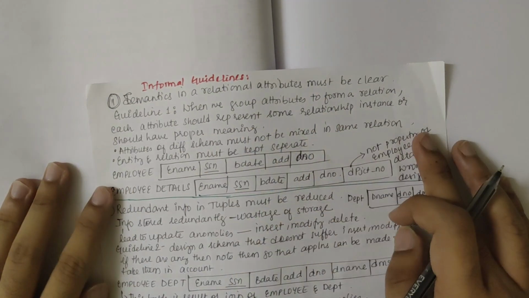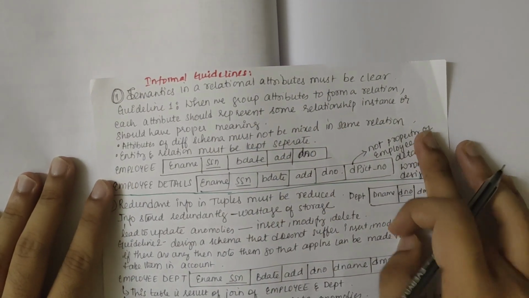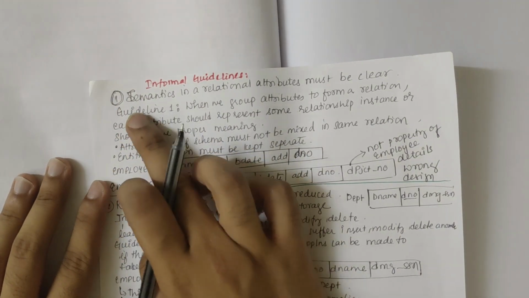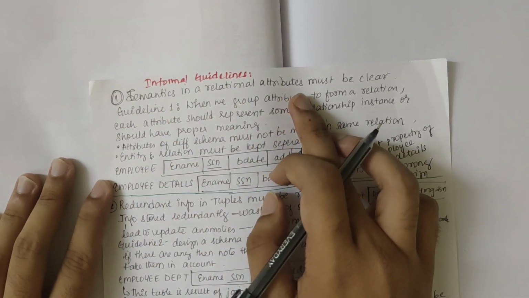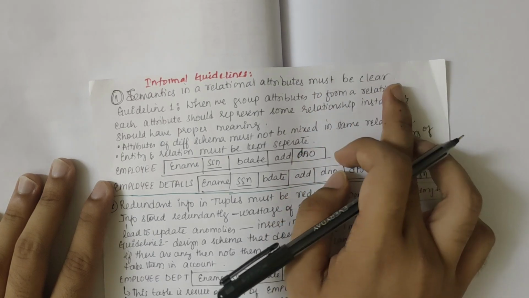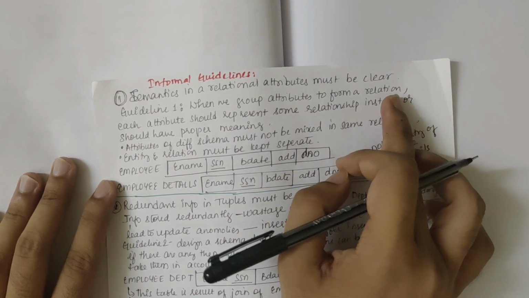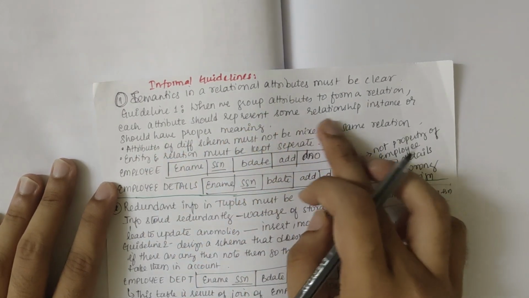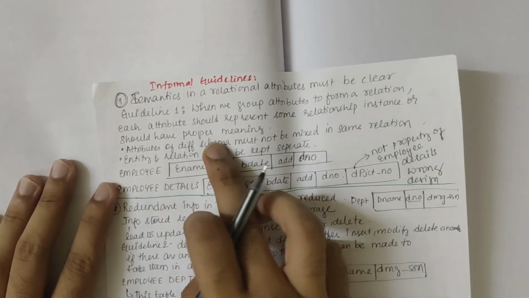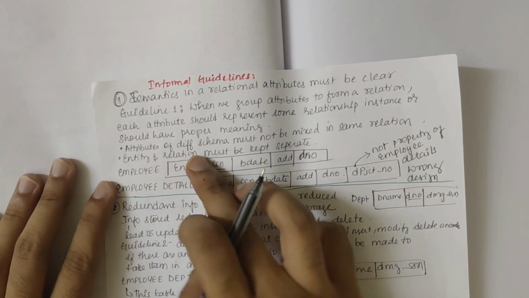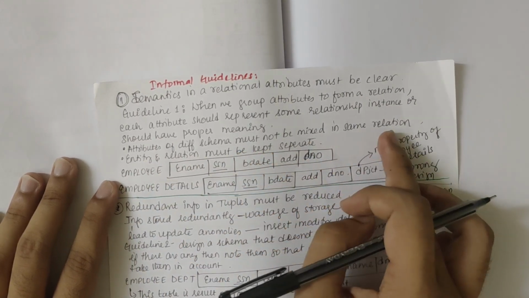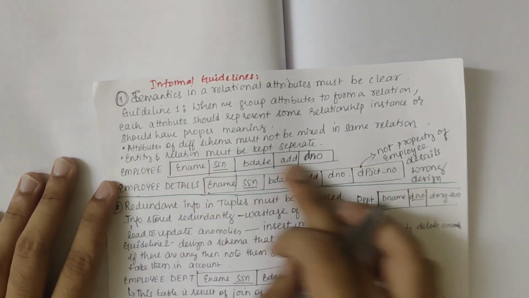Informal guidelines is a very important question. In this I have explained the anomalies, different types of anomalies. So the first guideline says that semantics in relational attributes must be clear. That is, whenever we group attributes to form a relation, each attribute should represent some relationship instance or should have a proper meaning.